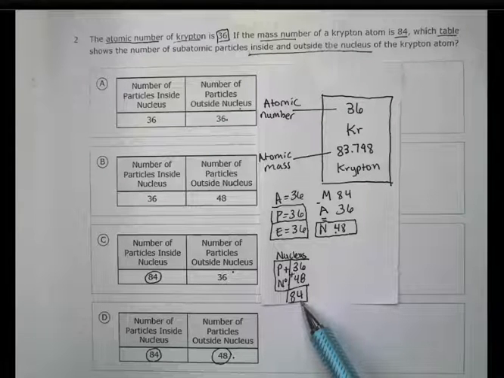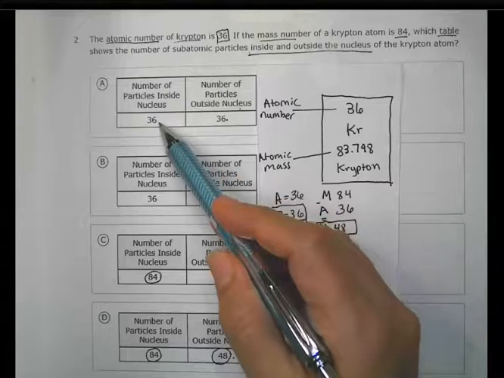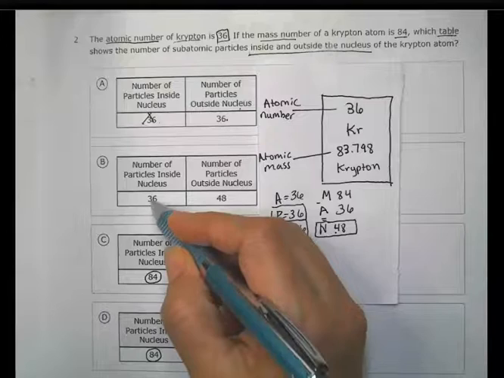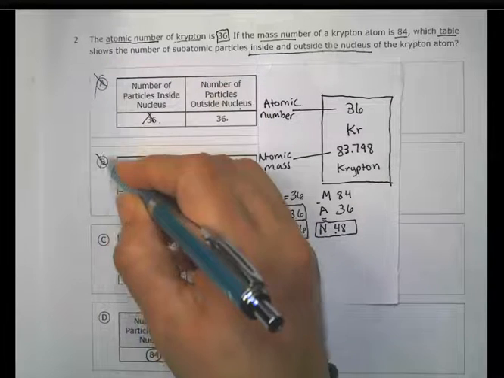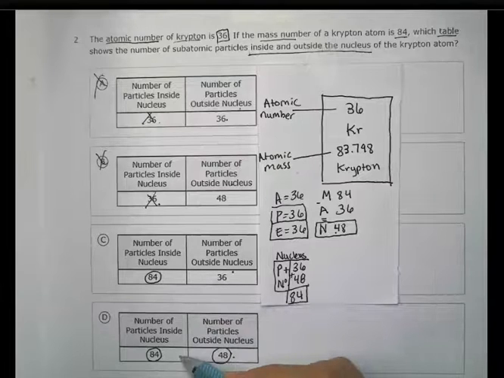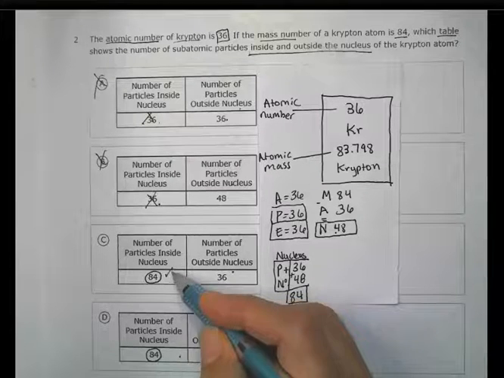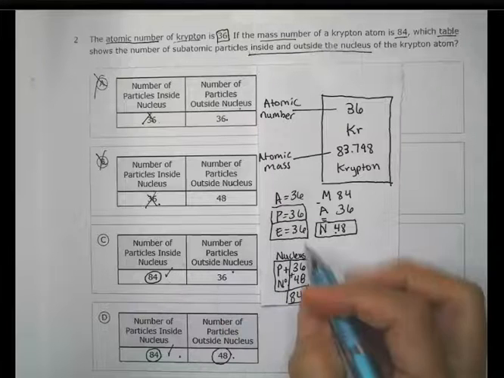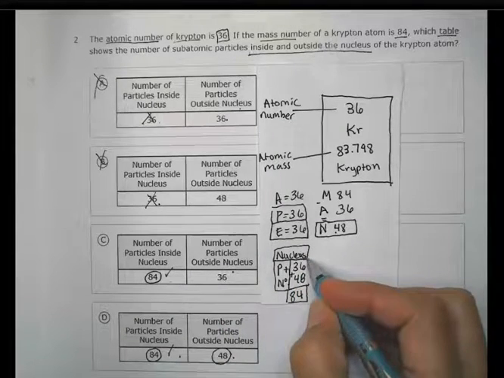Which means that now we need to look at the nucleus. We have 36 right here, so that's not it. We have 36 over here for B, that's not it. So that's out, that's out. And we have 84 and 84. So this is correct, and this is correct.